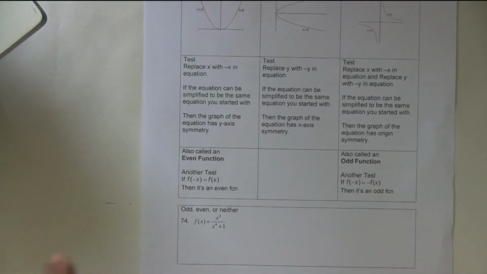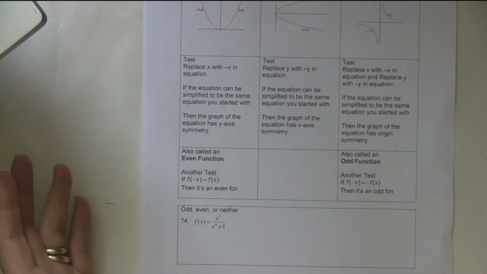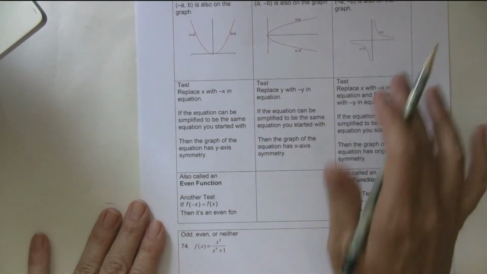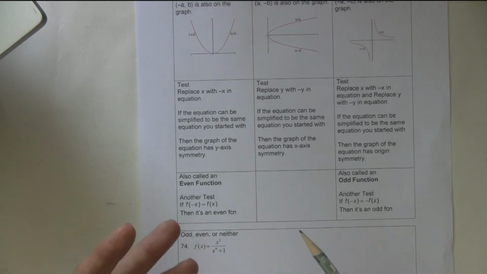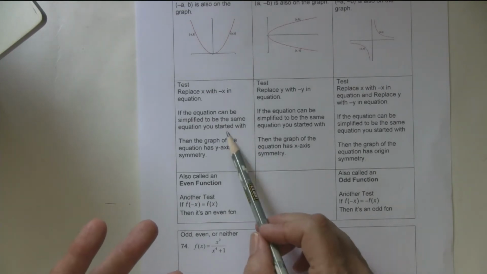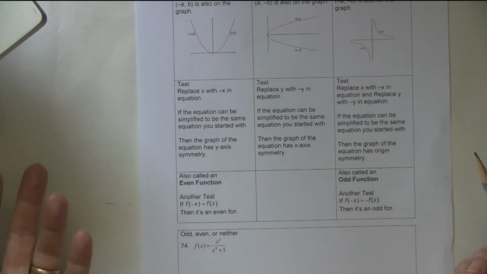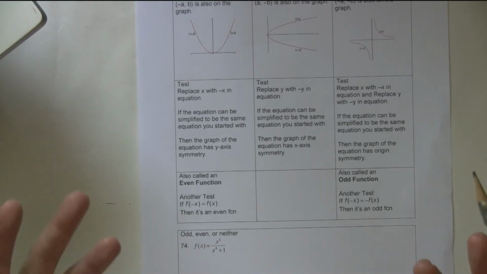So I have given people in the past a picture, a graph of something, and asked what kind of symmetry does it have? Is it odd? Is it even? Is it neither? Or does it have x-axis symmetry? And people have said, well, you didn't give me the function so that I could do one of these tests.